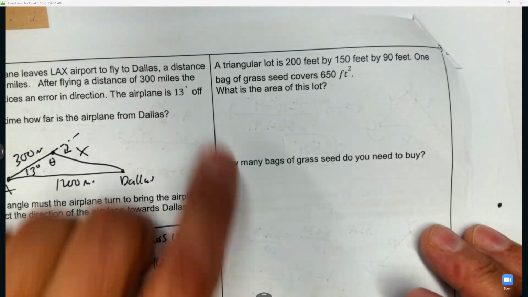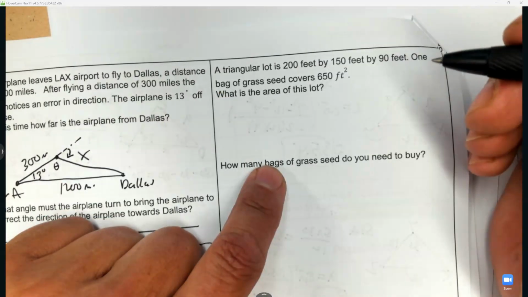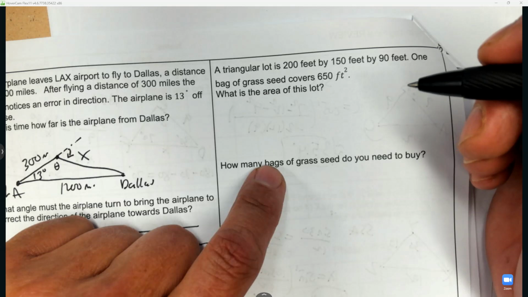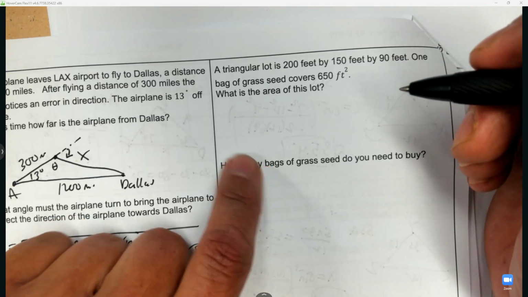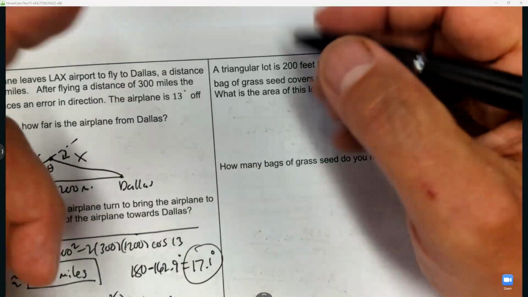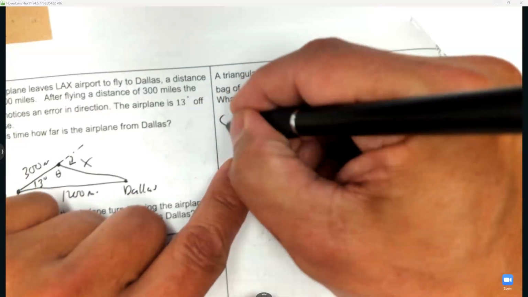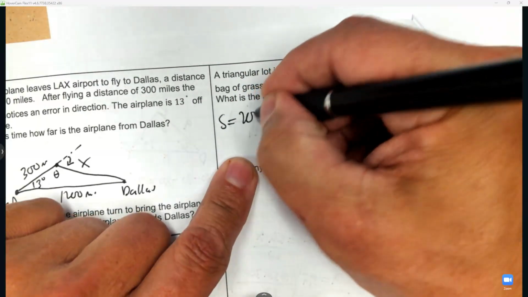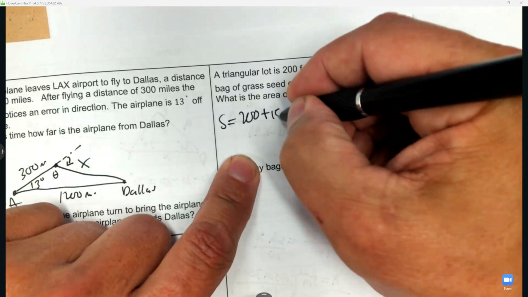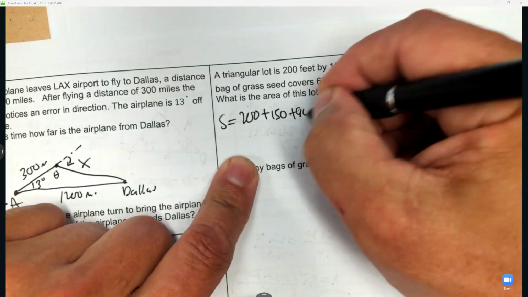Next one. A triangular lot is side, side, side, and you have a bag of grass that covers 650 feet squared. What is the area of this lot? So side, side, side is Heron's law. There are two parts to it. First we're going to add all the sides, 200, 150, and 90. Add them all up and divide by 2.